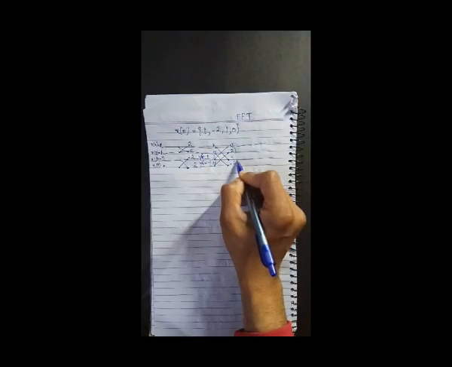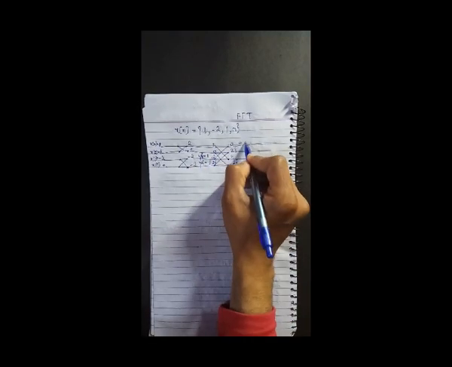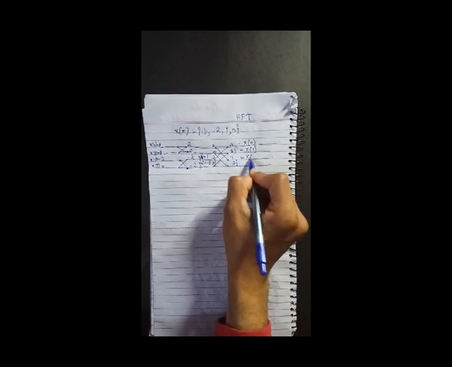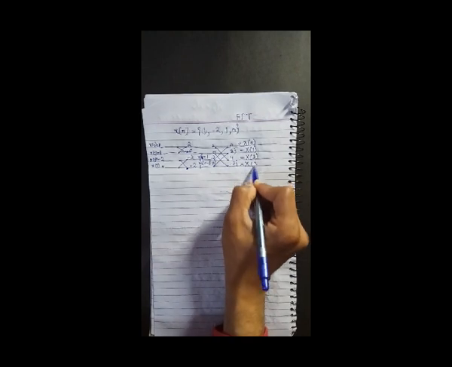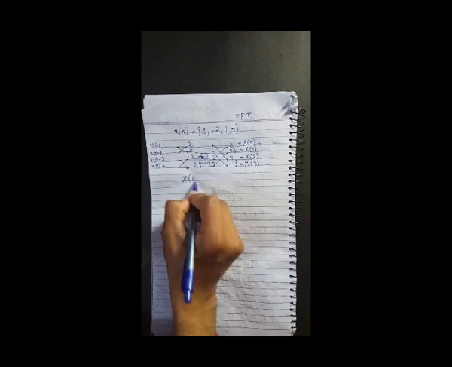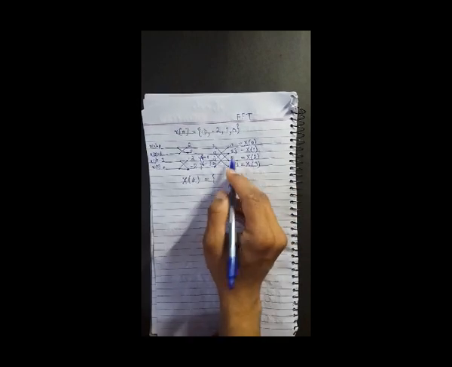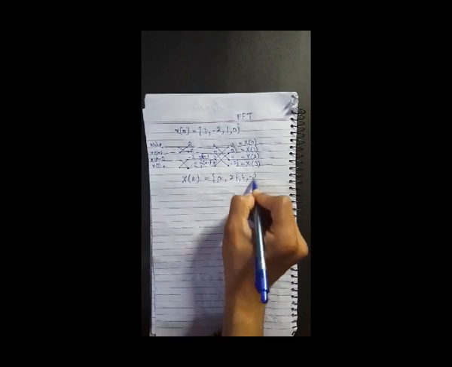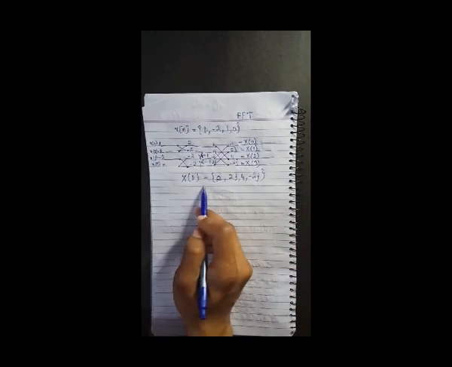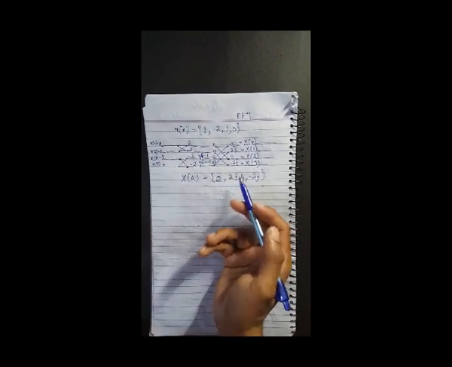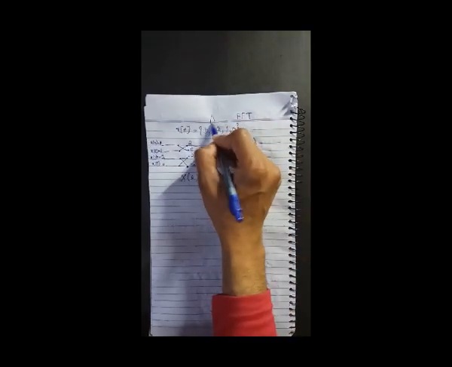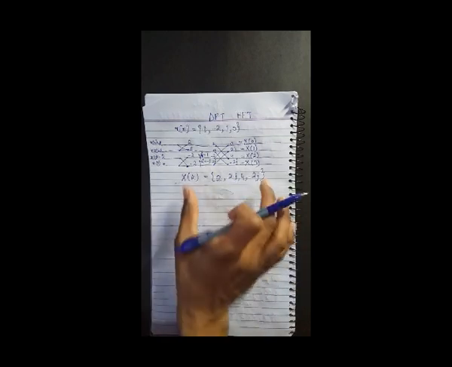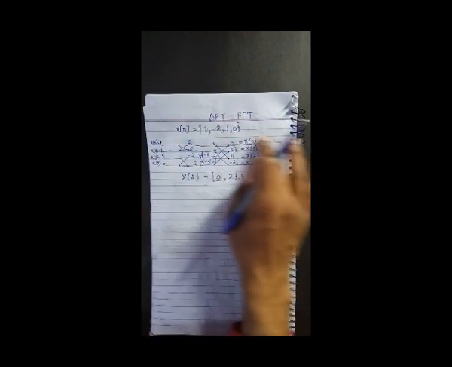So this is our capital X of 0, this is capital X of 1, this is capital X of 2, and this is capital X of 3. So we have got X of k is equal to 0, 2j, 4 and minus 2j. If we compare this answer with our previous answer that we solved using DFT, we can see that the answer is the same, and we get this answer in a very short time using this FFT method.